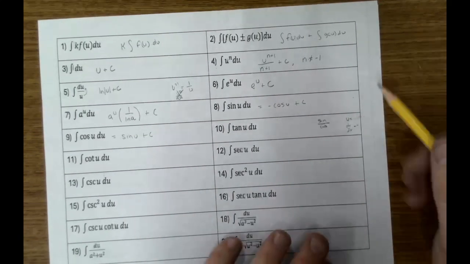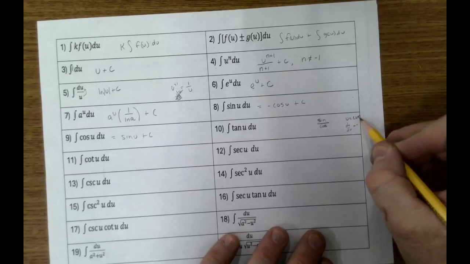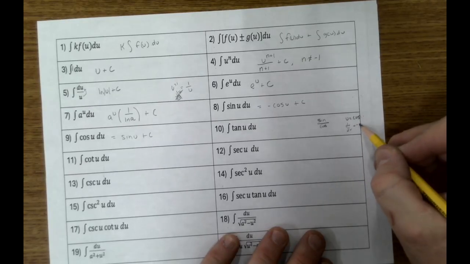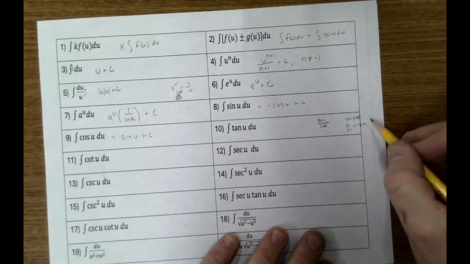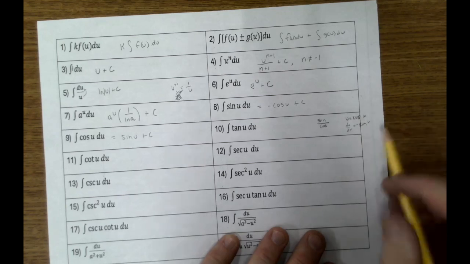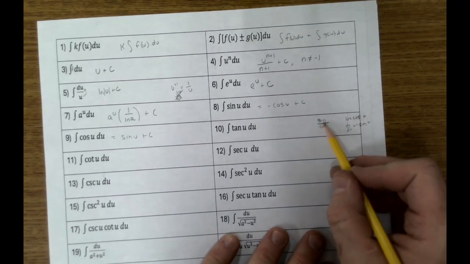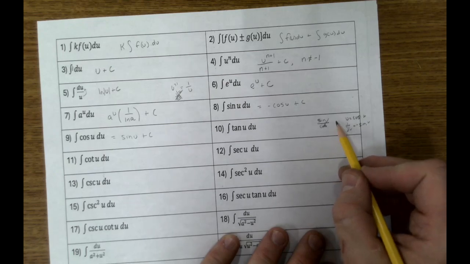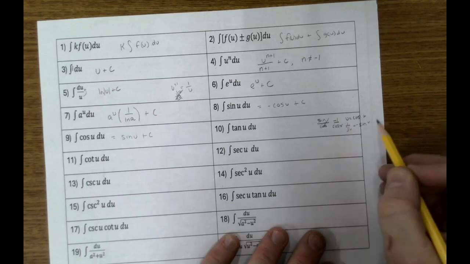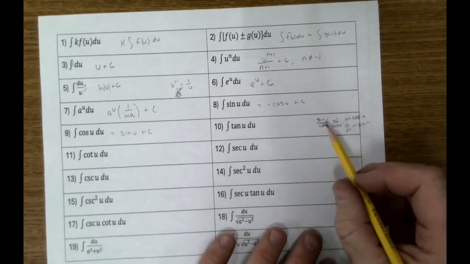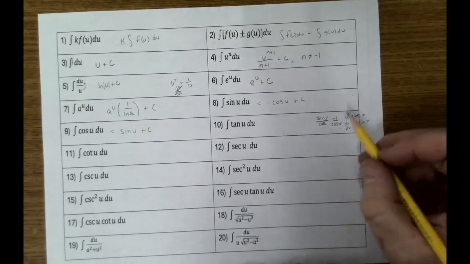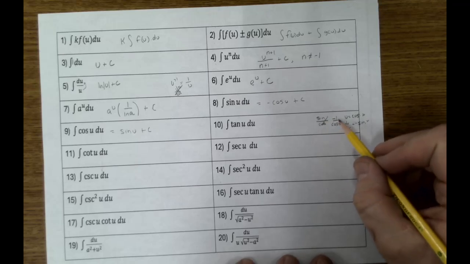If you let u equal cosine, the derivative is negative sine of x. So now we can take this and put this in here, and now it just becomes -1 over u. So by doing this u substitution, we can turn it into just -1 over u.